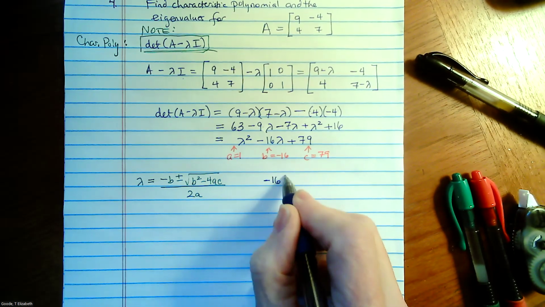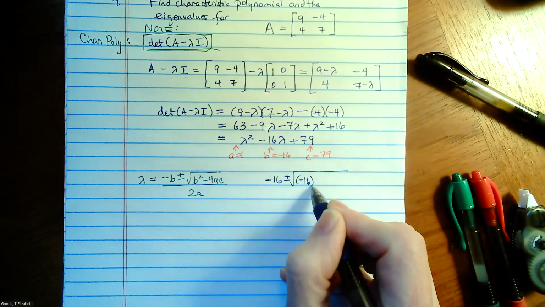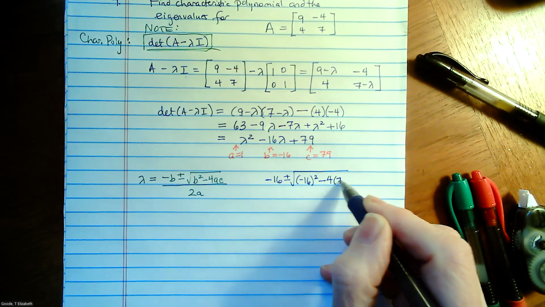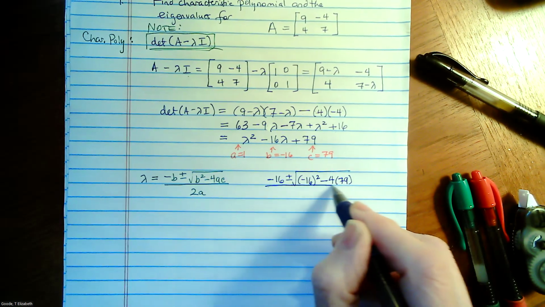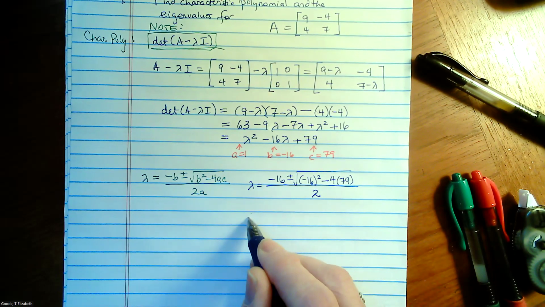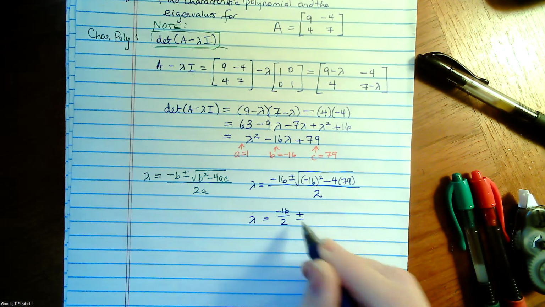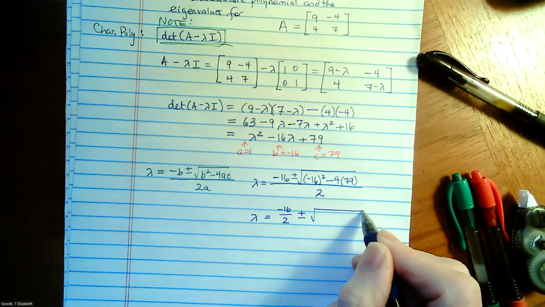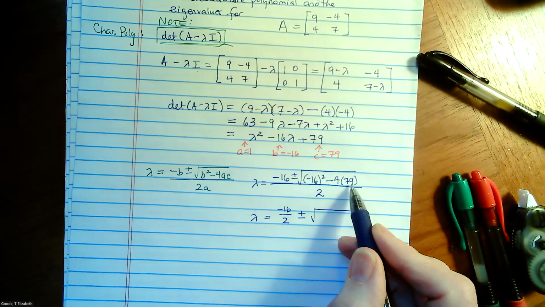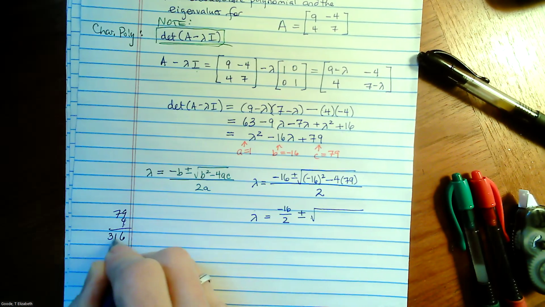So it's negative 16 plus or minus the square root of negative 16 squared minus 4 times a, which is 1, times 79, which is c, over 2 times a, which is 2. It's negative 16 halves plus or minus the square root of, so we just use a calculator, right? 256 minus 4 times 79. What's 79 times 4, right? 316.